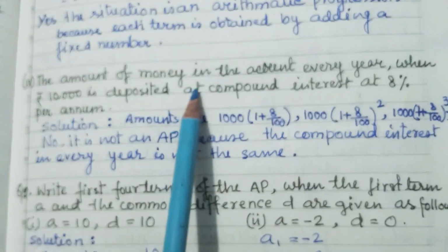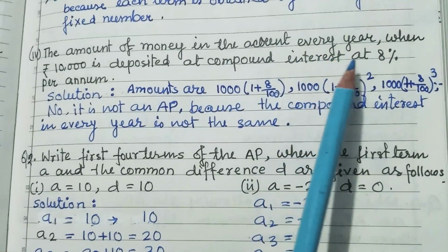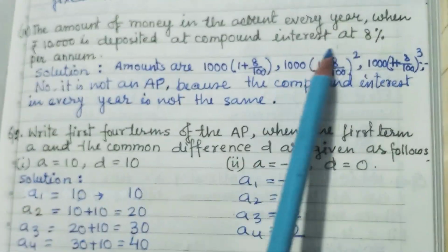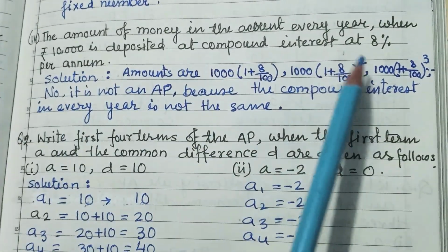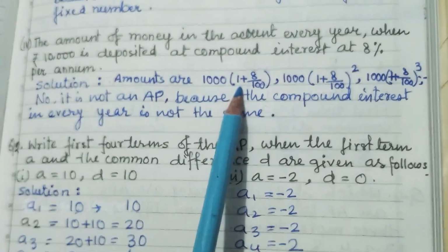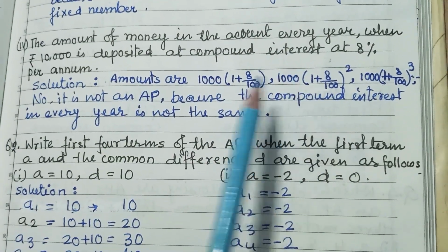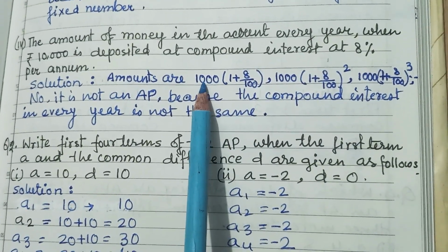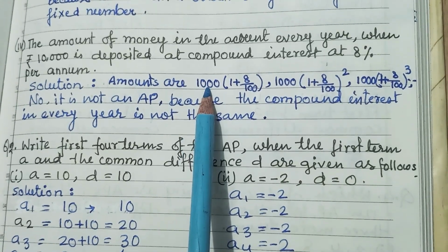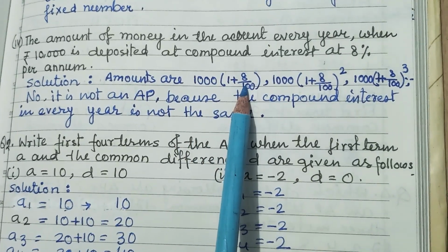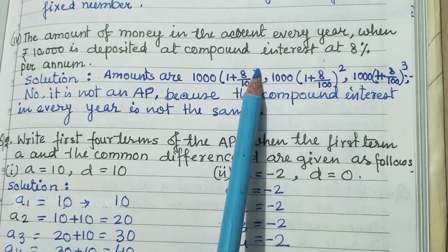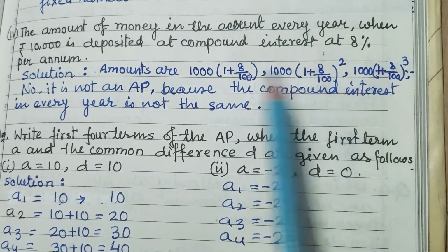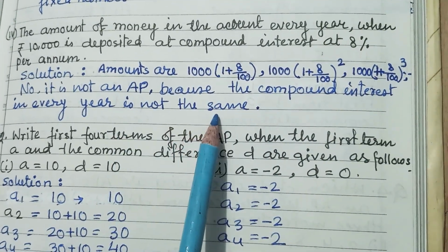Next, the amount of money in the account every year when rupees 10,000 is deposited at compound interest at 8% per annum. In compound interest, the interest is not the same every year. It is different every year, and the formula is amount A = P (1 + R/100)^n. First year n is 1, second year n is 2, third year n is 3. Therefore the answers are different, so it is not in AP.